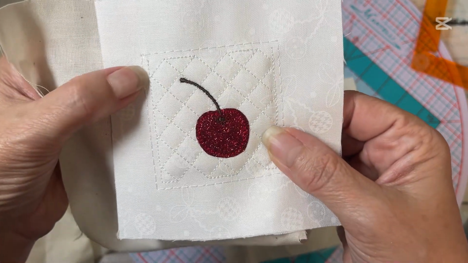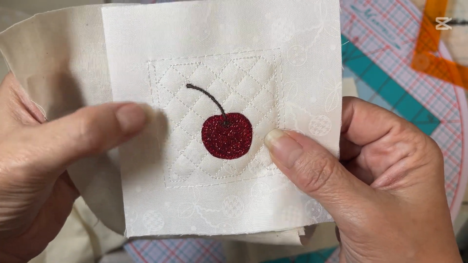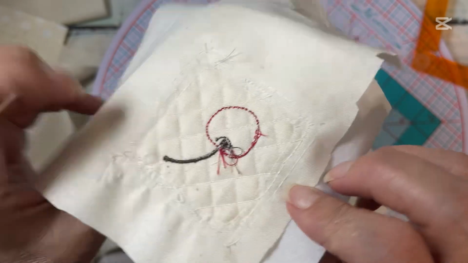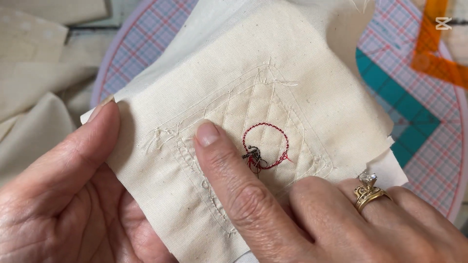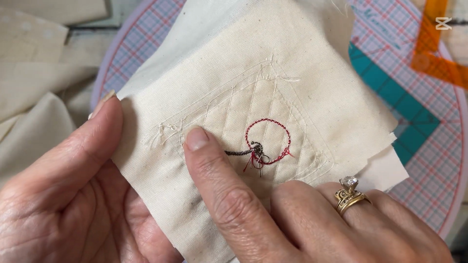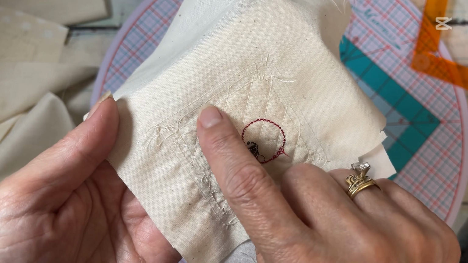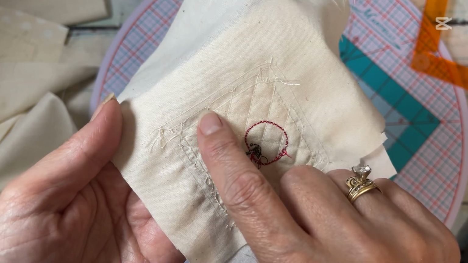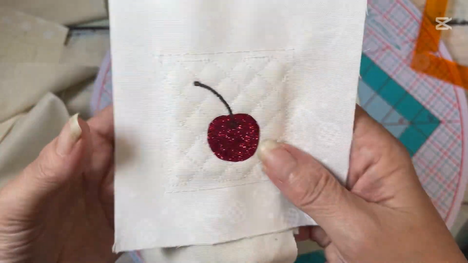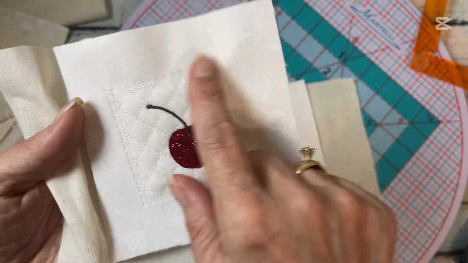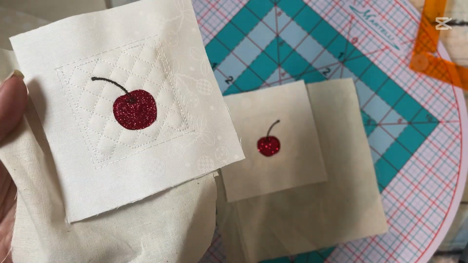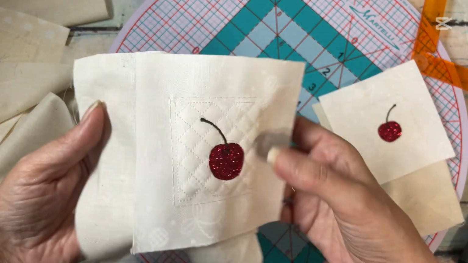So for blocks that have stitching that goes past the batting, you can see right here that here is my batting line, and the background quilting is between the batting and the tack down. So I am just going to cut this to size and be done, and there's no extra trimming.